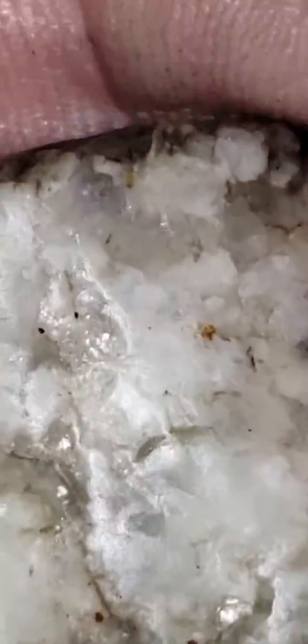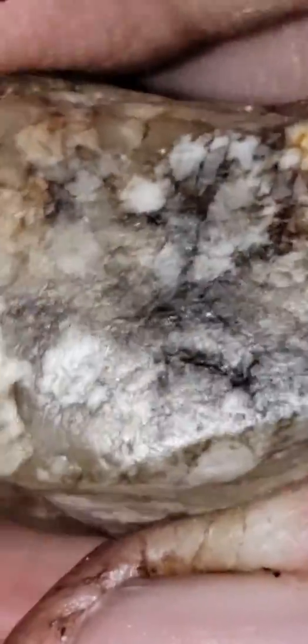Very interesting. This is platinum. That's what the white stuff is. And it's mixed with a little bit of gold.